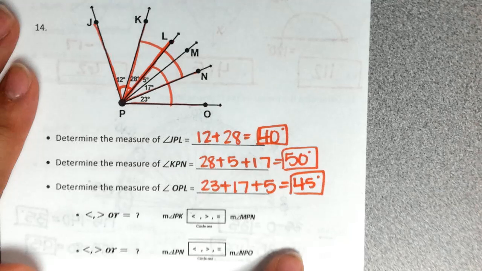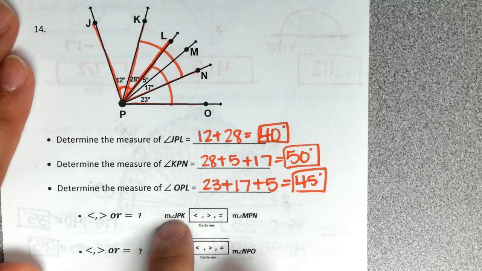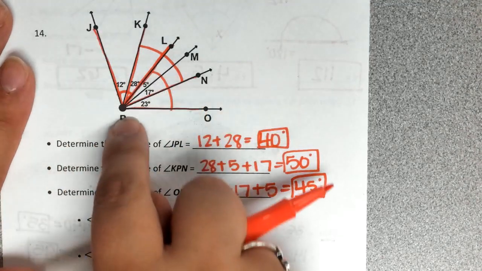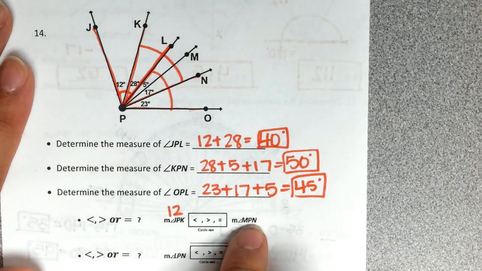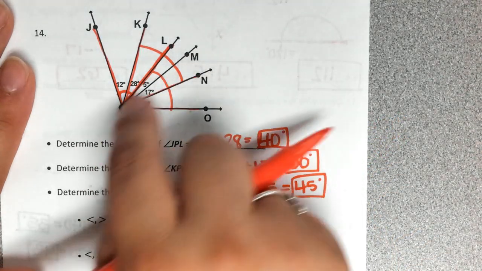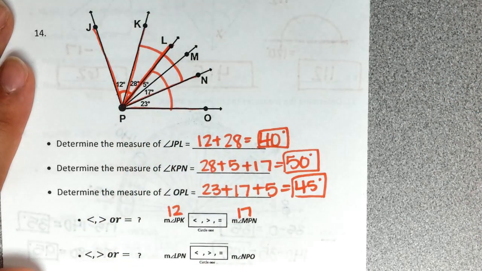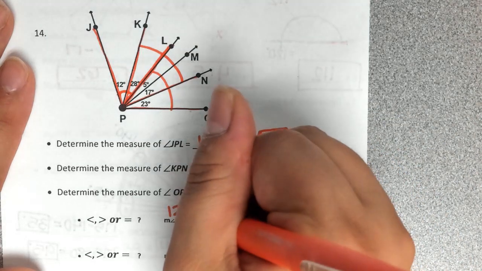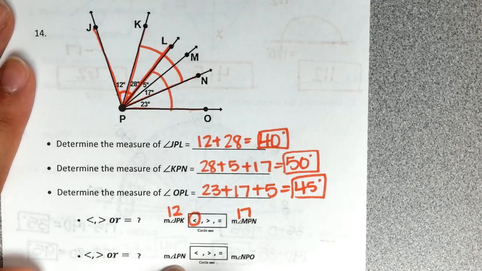All right, let's just make sure you know these symbols for tomorrow. What does this symbol mean? Less, this one, and then that one is equal. So JPK. JPK is how many degrees? 12. How does 12 compare to MPN? MPN, what is that one? MPN 17. How does that compare? It is less than.